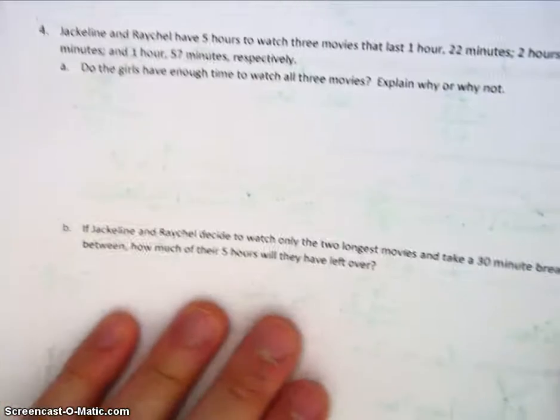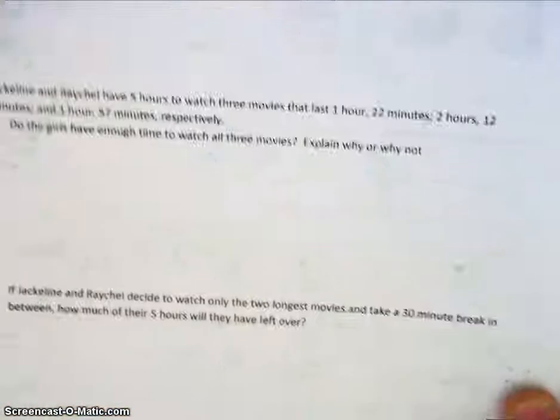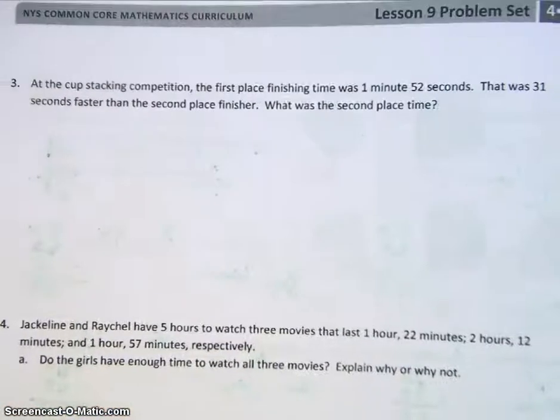Okay, so now let's take a look at a few word problems. Okay, starting off up here at number 3.